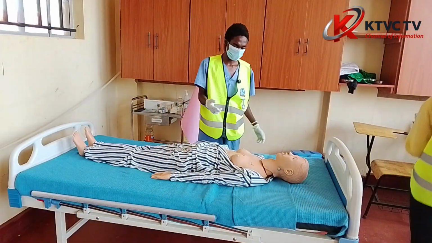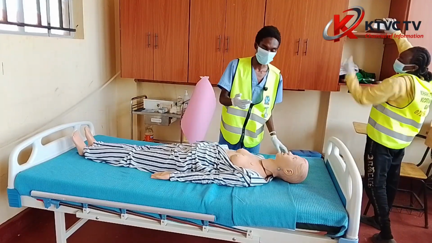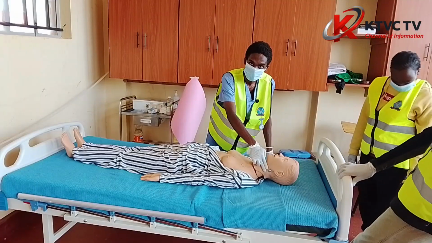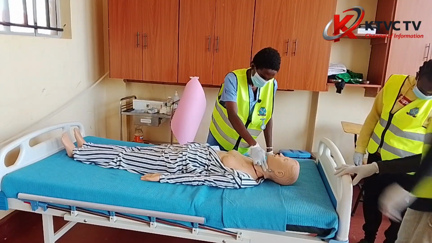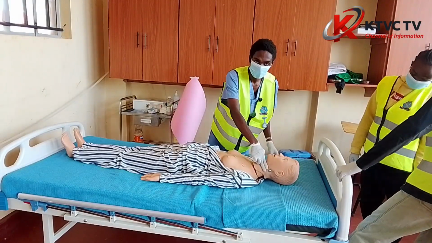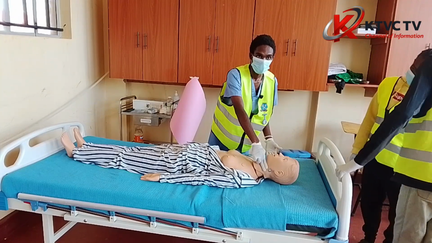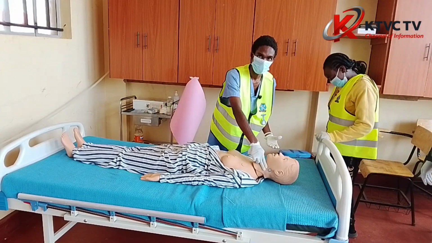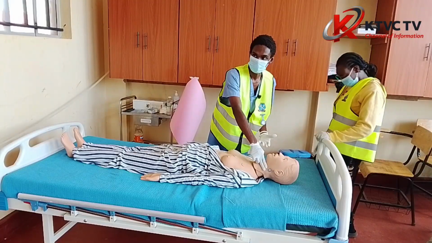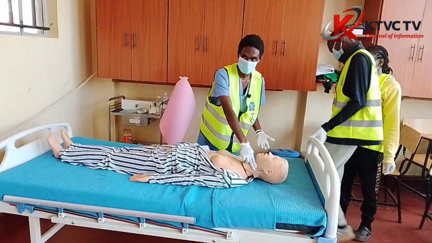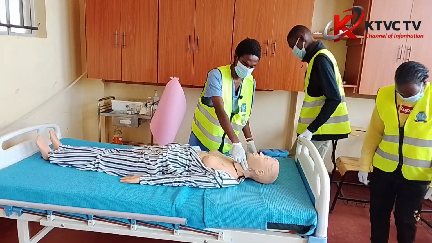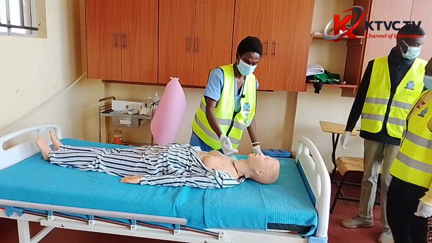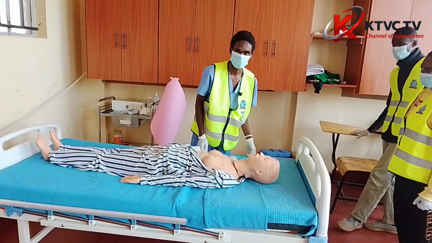After checking the breathing, I check for the circulation. So at the carotid part, if there is any pulse, there is no need for performing CPR. But if there is no pulse, you can perform CPR. For this occasion, there was no pulse and no breathing. So next I'm going to perform CPR.